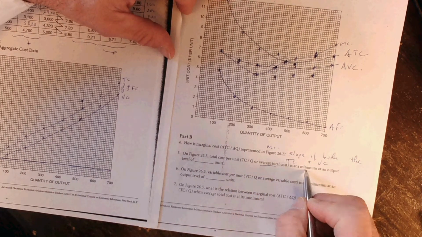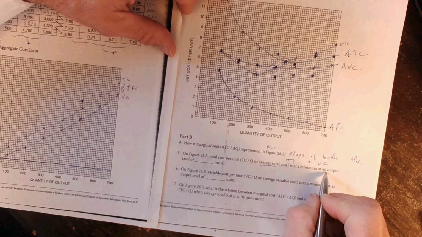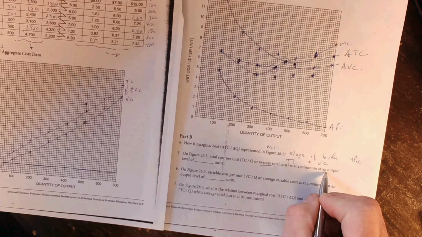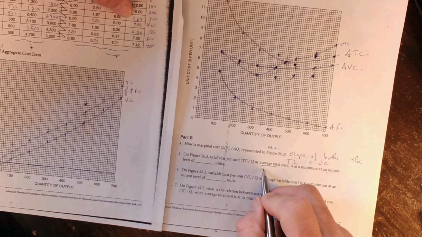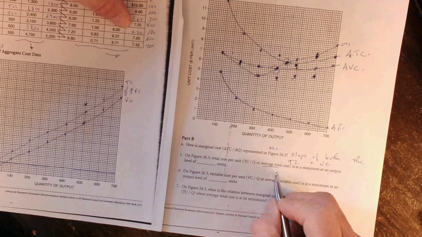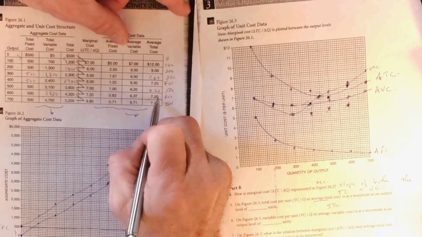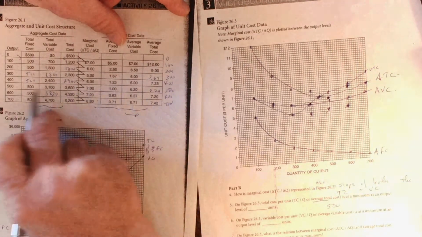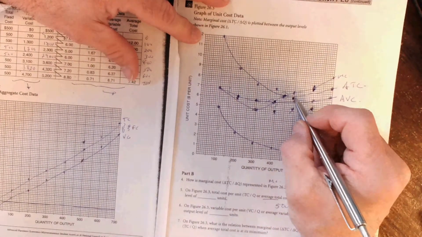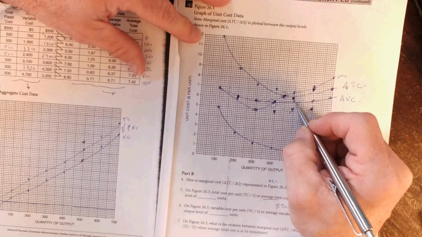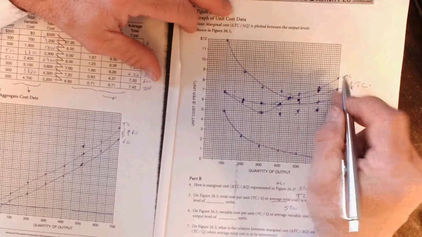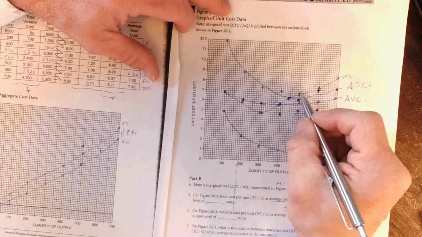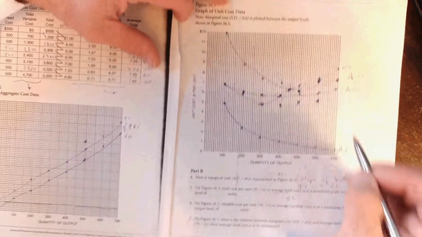Average total cost is a minimum at 500 units. We can see that from the table here. And that's about where, again, I should have shifted some of these over. This marginal cost curve should be shifted over just a little bit. And so this actually should have happened over here.